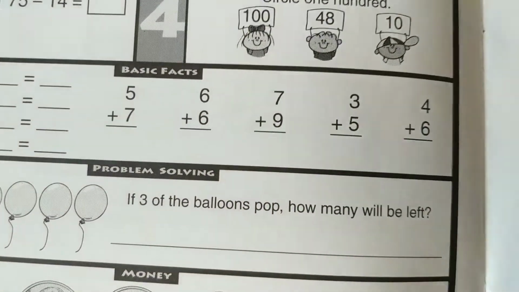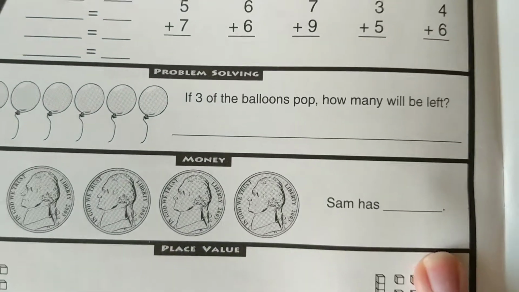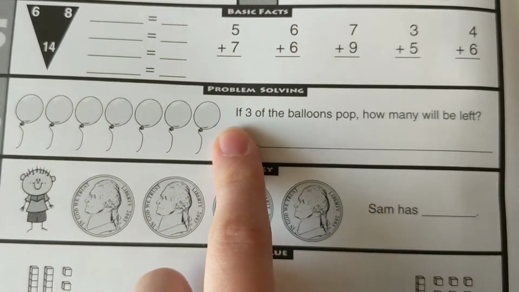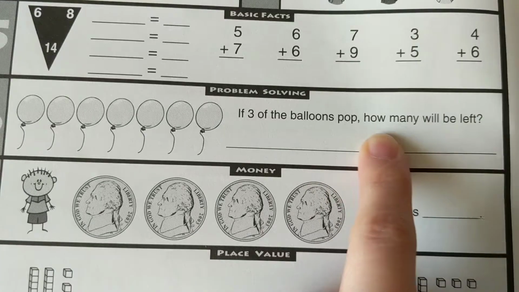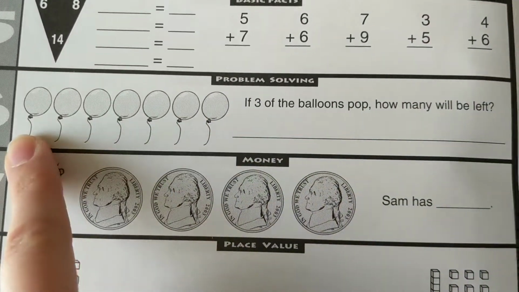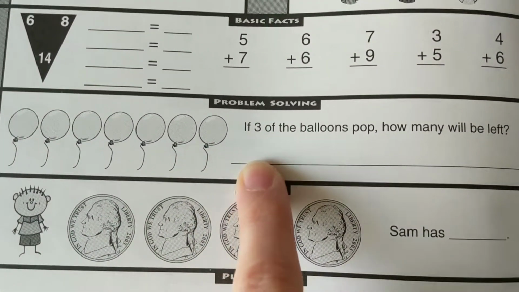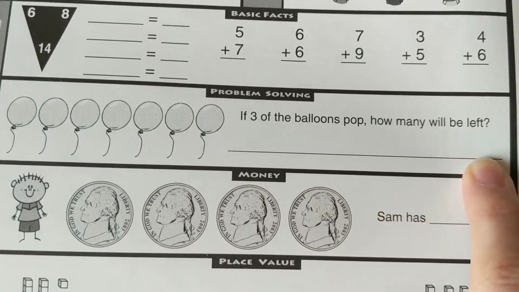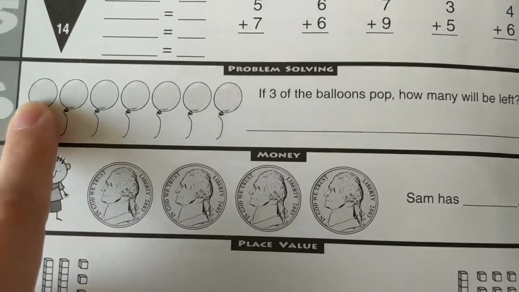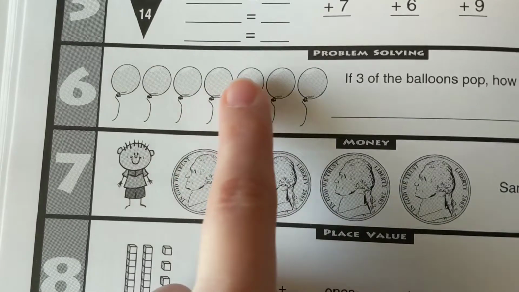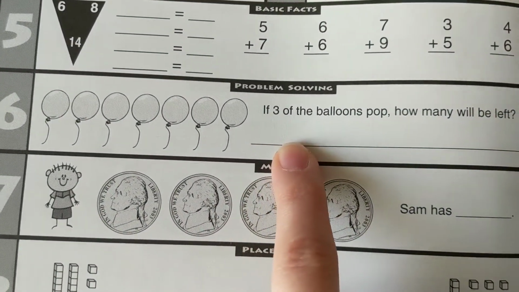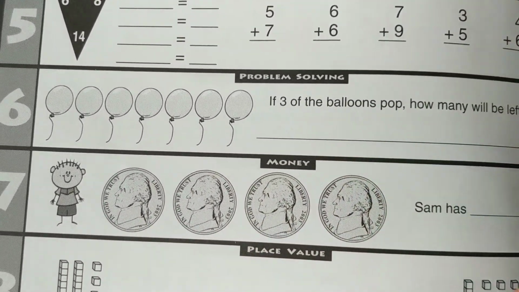All of these are addition. Here is my word problem. If 3 of the balloons pop, how many will be left? I'd like you to try to write me an equation here. Write me a subtraction equation. So start with your number that you have, 1, 2, 3, 4, 5, 6, 7, and then take away 3, and then you can write me the answer.